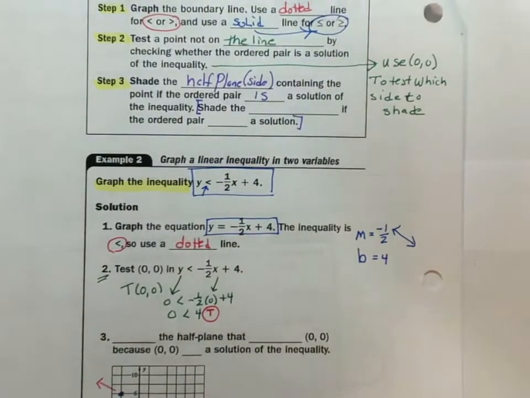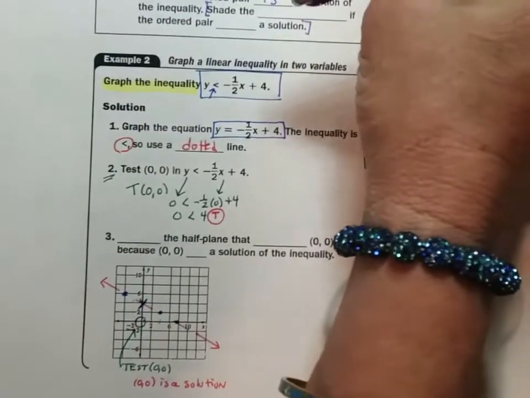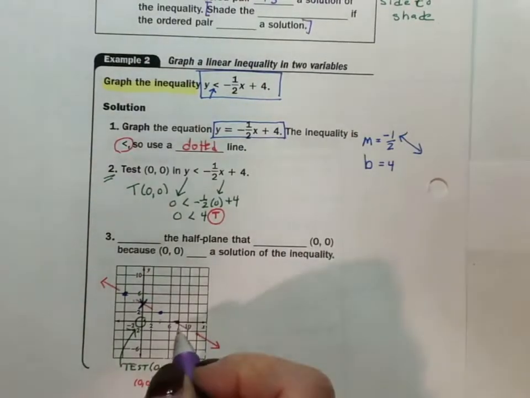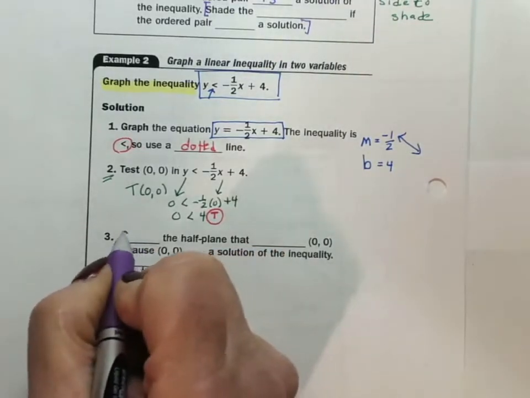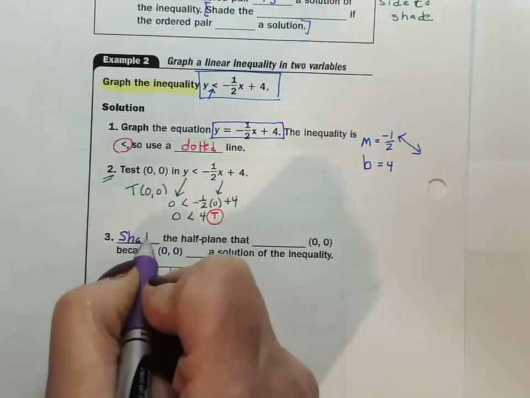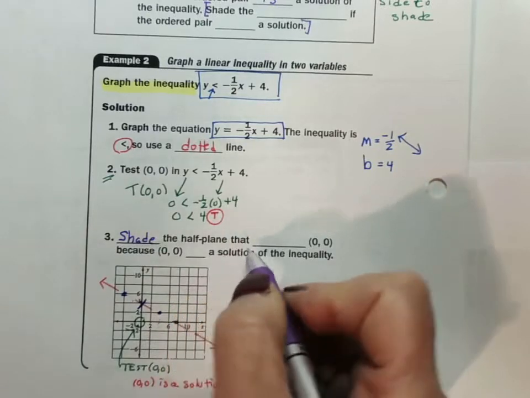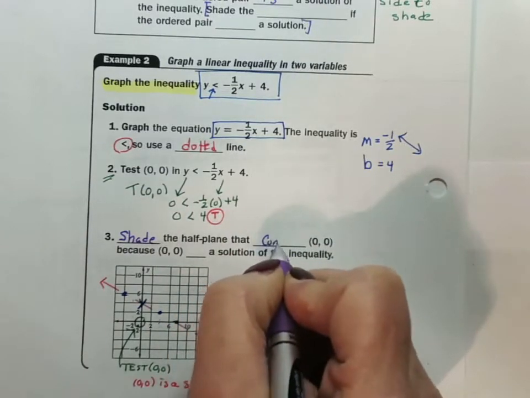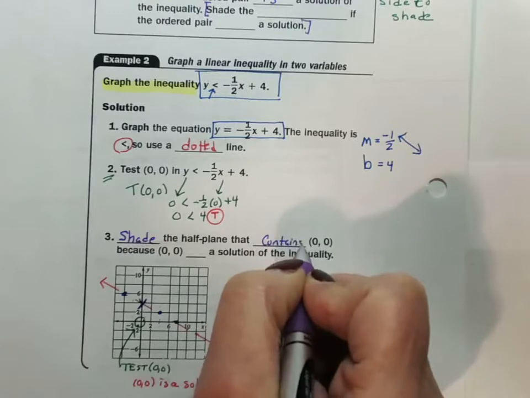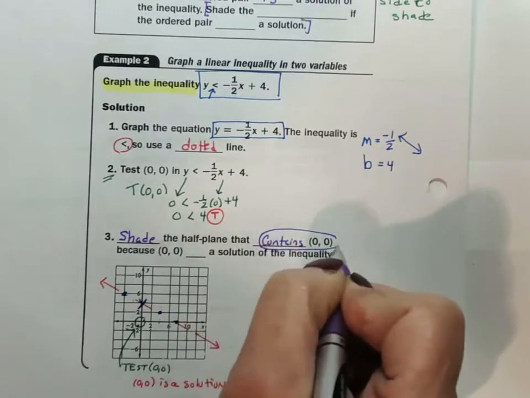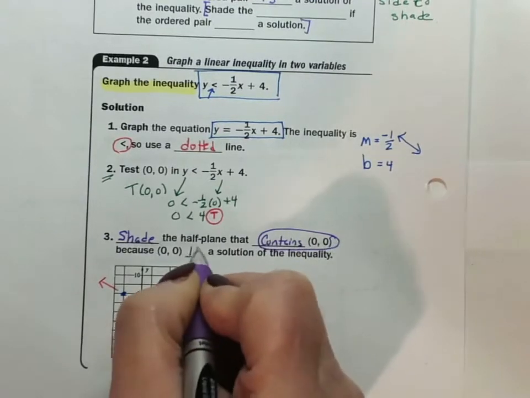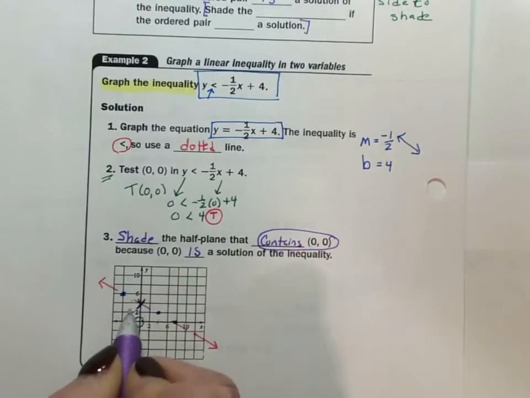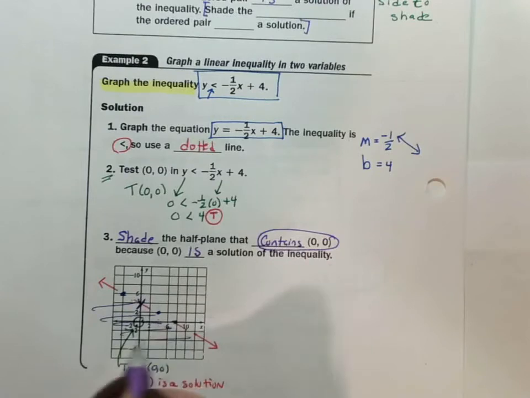So in this case, this point is a solution. So we are going to shade the half plane that contains 0, 0, because 0, 0 is a solution. So we shade the bottom half.